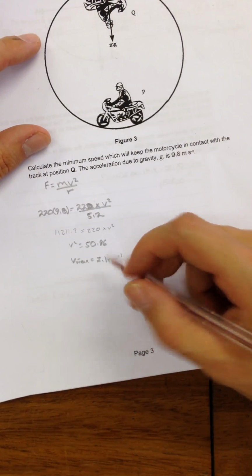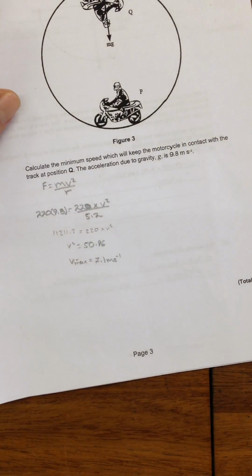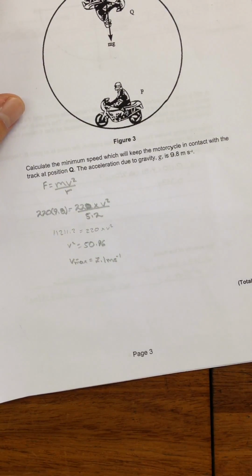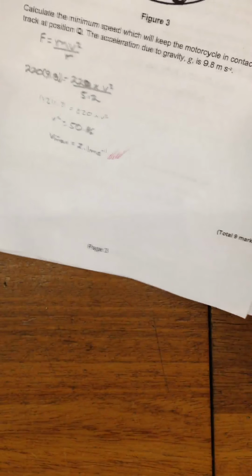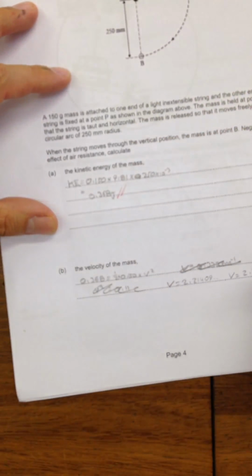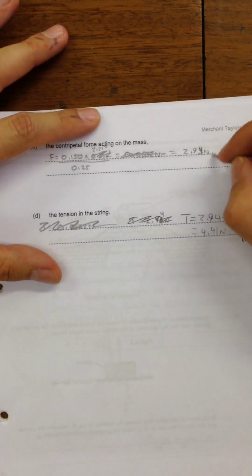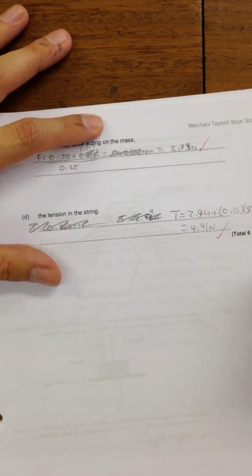This looks correct. Let me just double check. Yeah, 7.1, well done. Okay, question 2. This is good. That's correct. That's correct. Yeah, this is correct. Well done. So full marks for question 2.